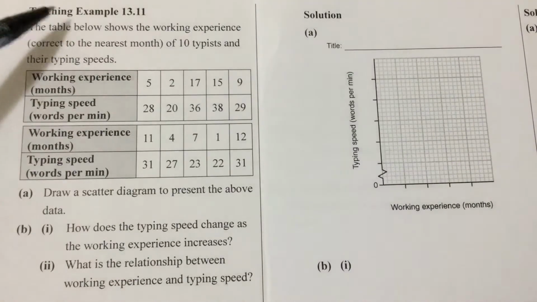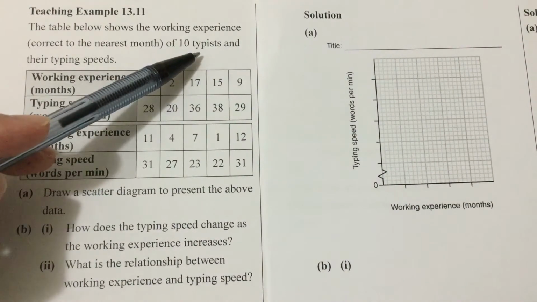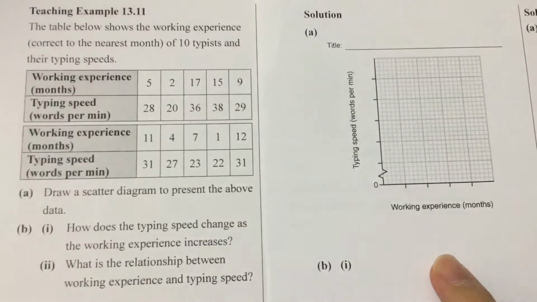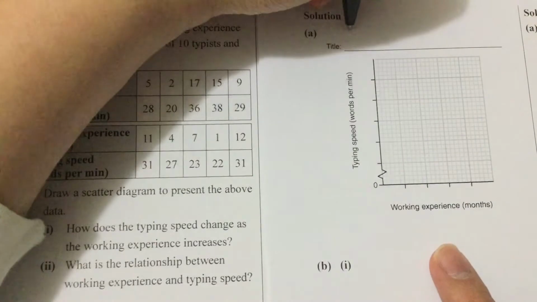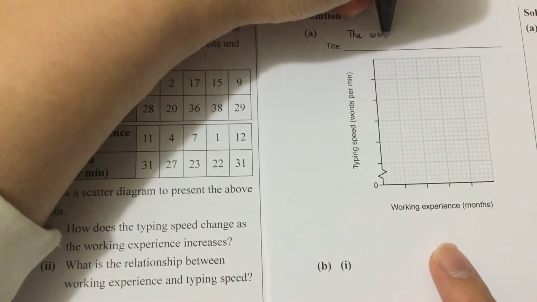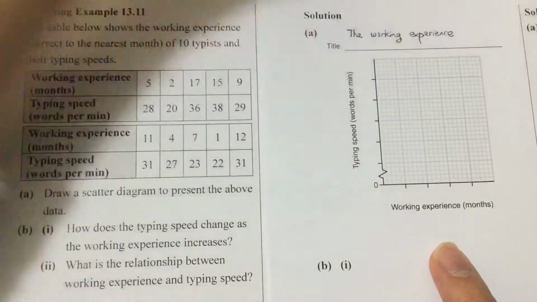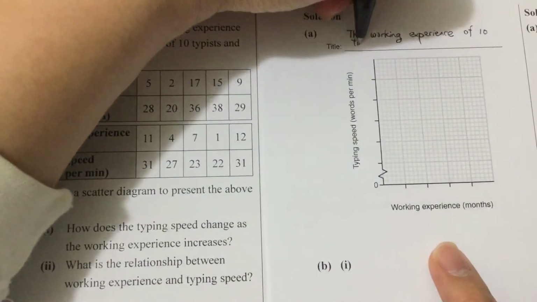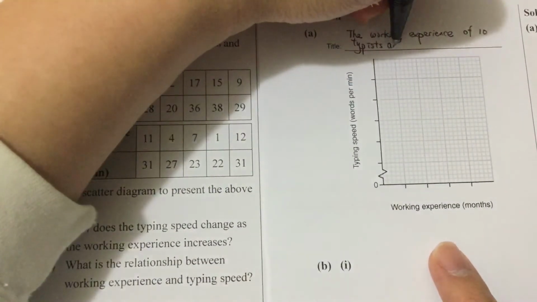Okay, now let's look at the table. The table below shows the working experience correct to the nearest month of 10 typists and their typing speed. So why don't we first of all write down the title. The title is the working experience of 10 typists and their typing speed.